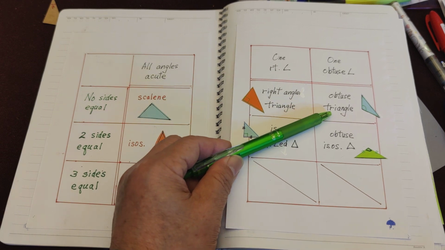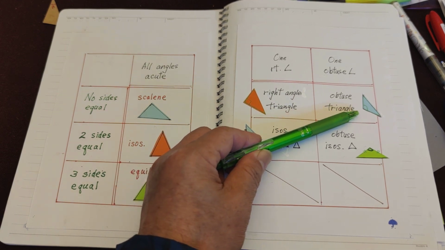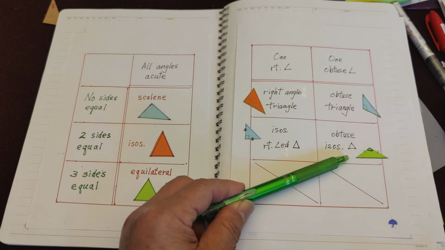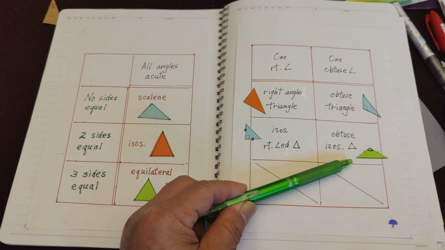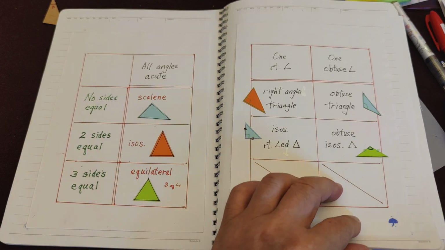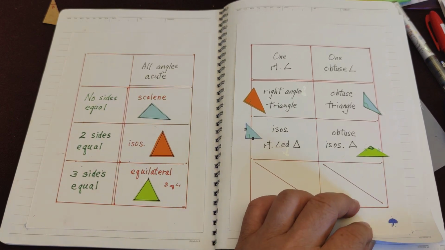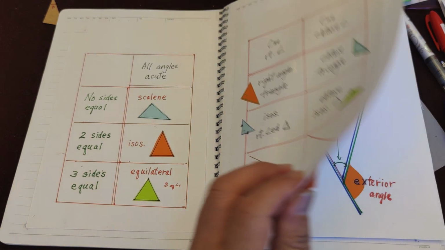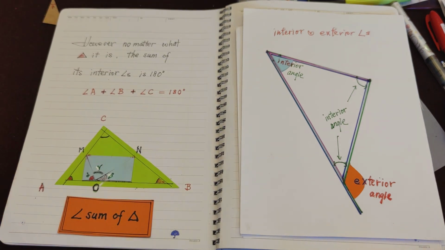Lastly is the obtuse triangle, which has an angle larger than 90 degrees, and the obtuse isosceles triangle with the obtuse angle included between 2 sides of equal length. So after seeing the various members in the triangle family, let's look at the angles and sides of a triangle. A triangle has interior angles and exterior angles.